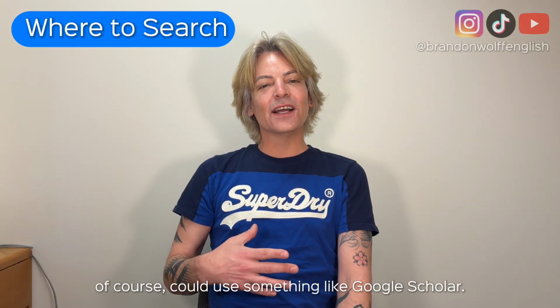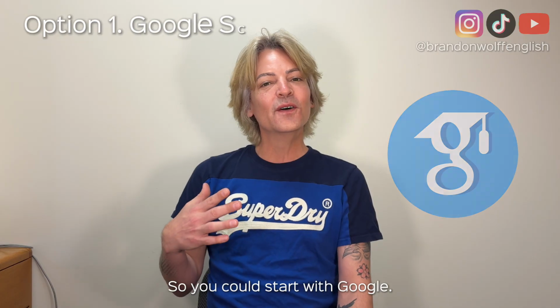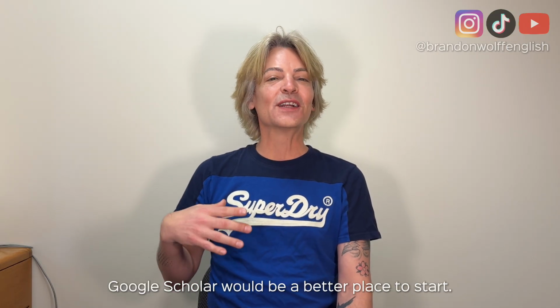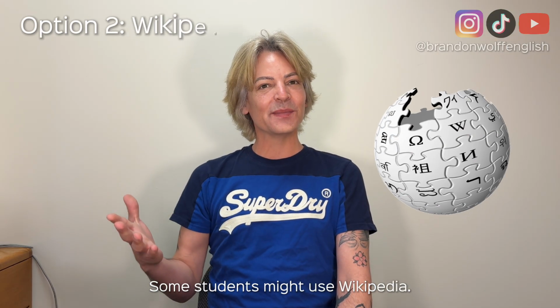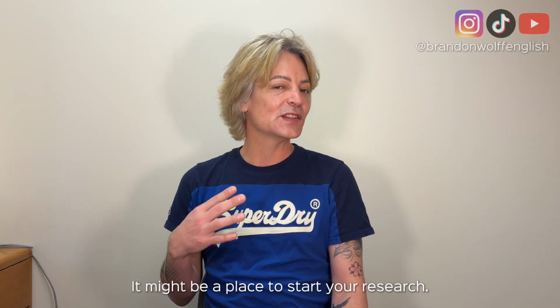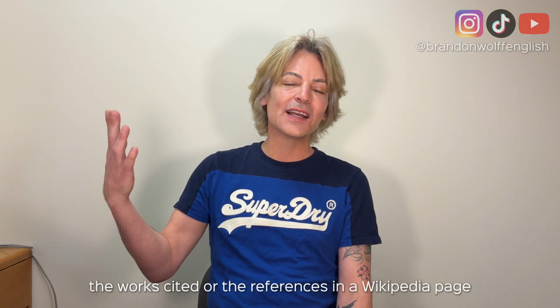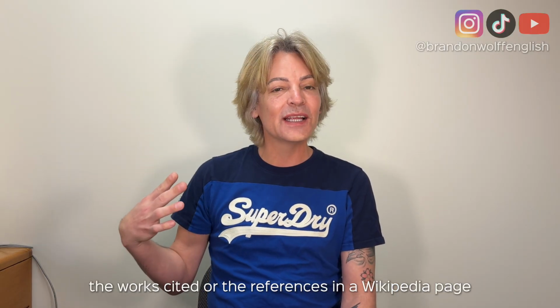Library research, of course, could use something like Google Scholar. So you could start with Google. Google Scholar would be a better place to start. Some students might use Wikipedia. It's not the best place to do your research. It might be a place to start your research. And you could look at, say, the works cited or the references in a Wikipedia page and then go to those articles.